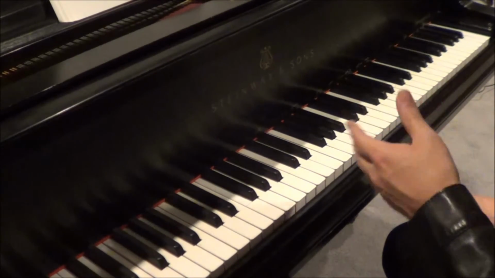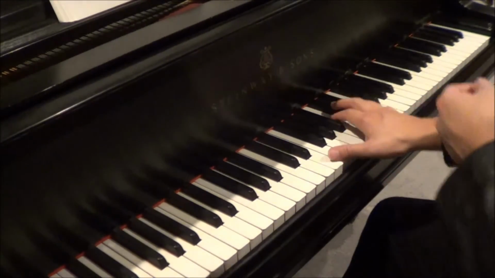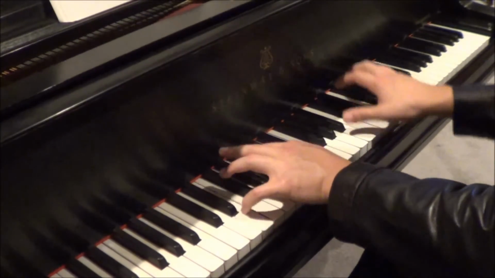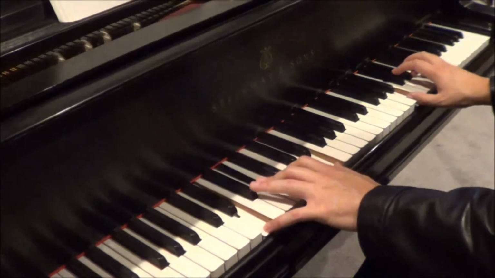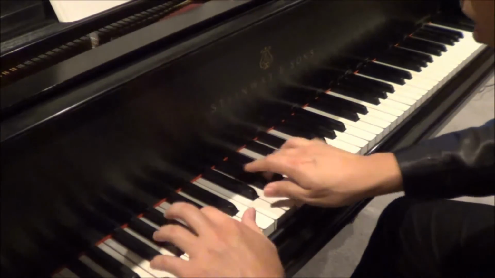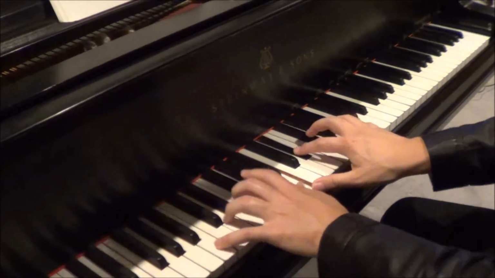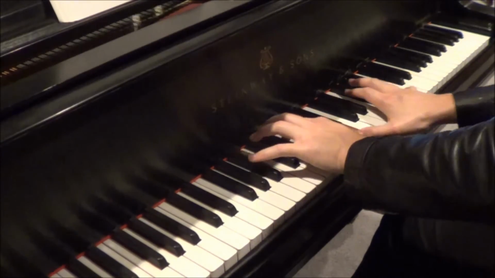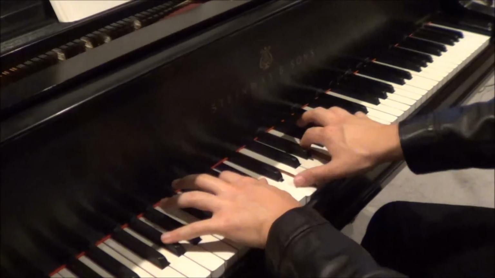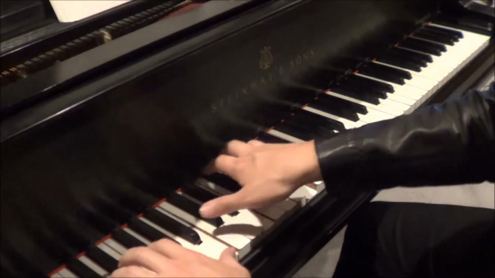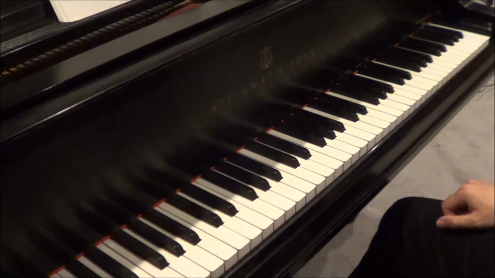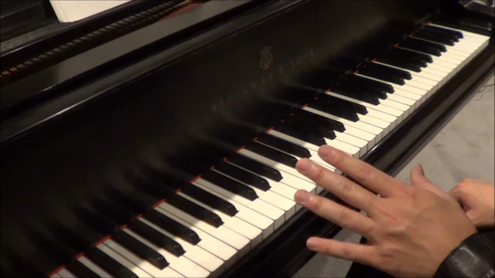The first version is an exaggerated version. Now, here's the version that is subtle.